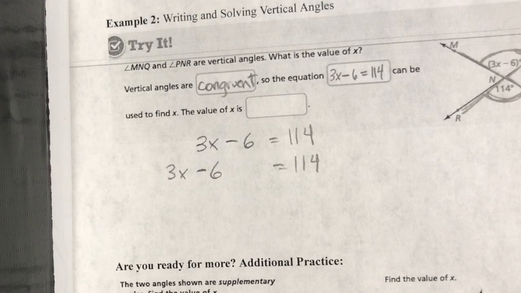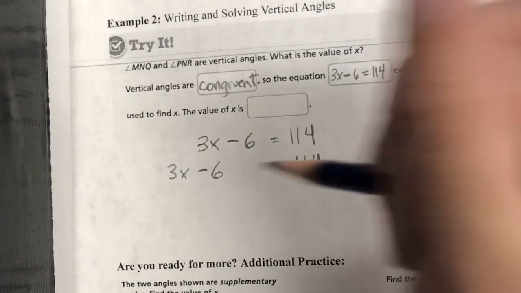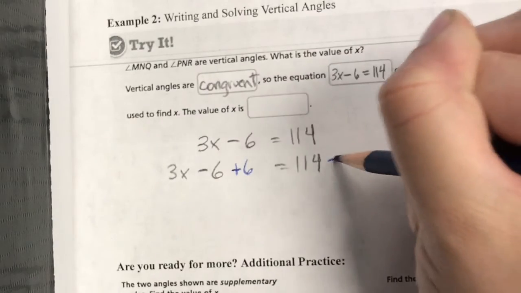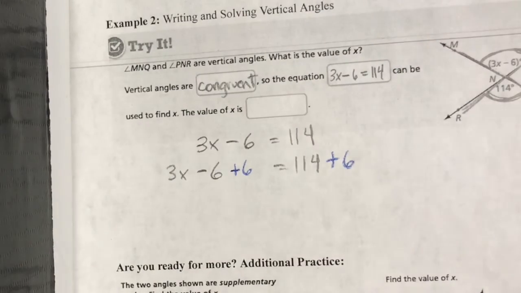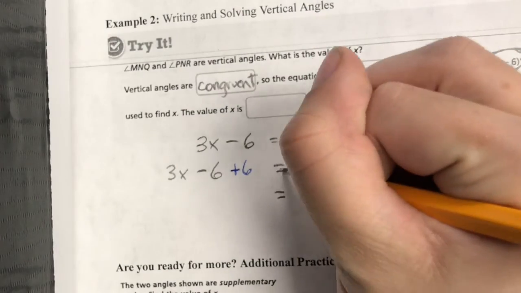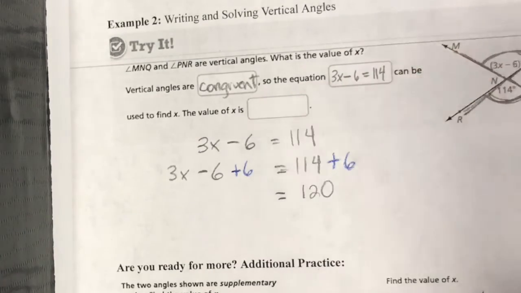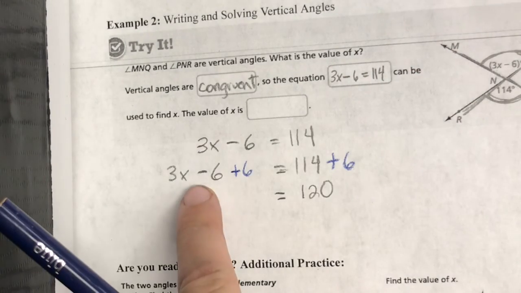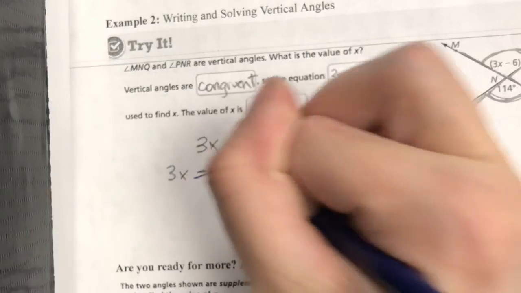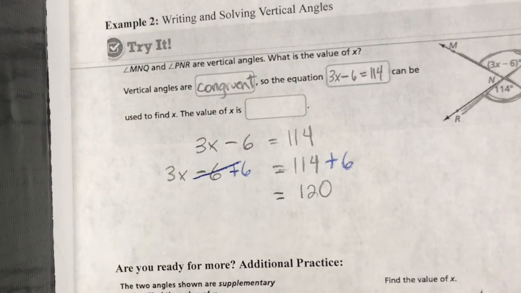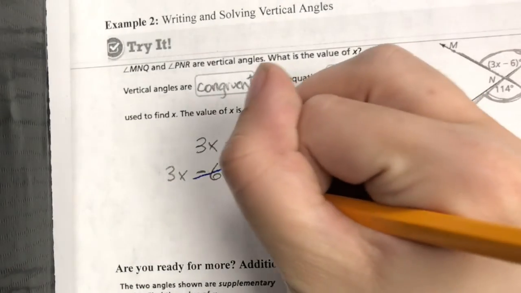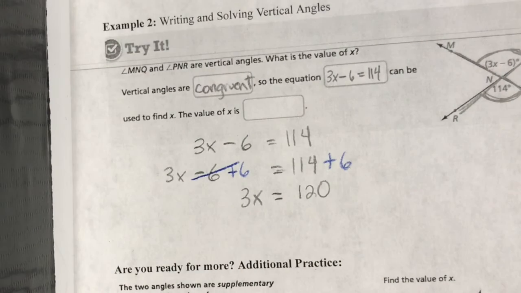Okay, so I have 3 times x minus 6. You ask yourself, okay, I want to get rid of that minus 6. How do I do that? I'm going to undo subtracting 6 by adding 6. So I add 6 to both sides of my equation. 114 plus 6 is 120. On the left-hand side, I have minus 6 plus 6. That's going to cancel away to 0. Those undo each other. They go away, and we just bring down a 3x.